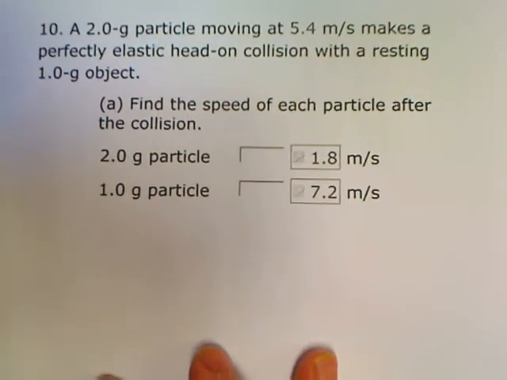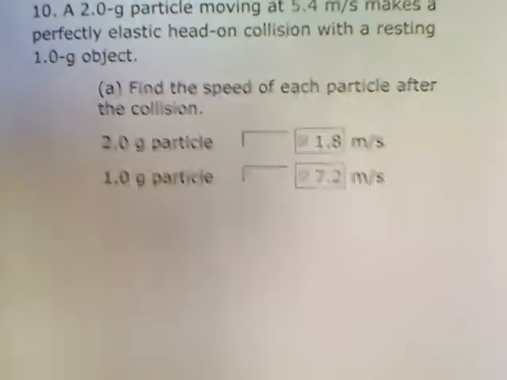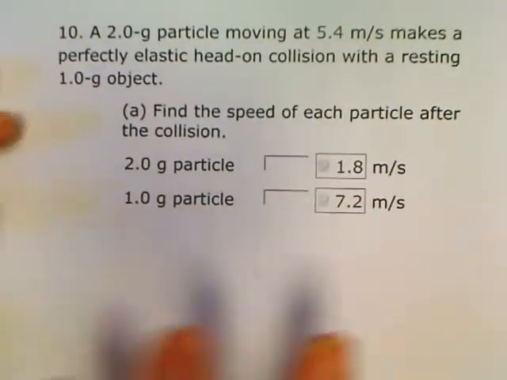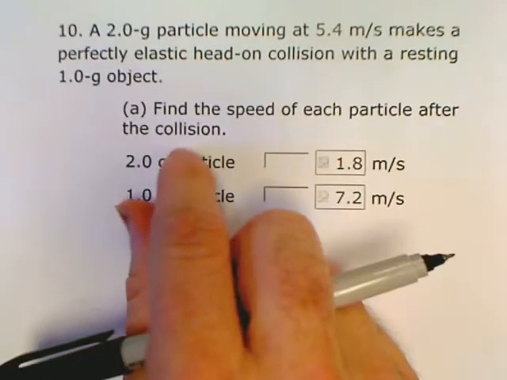Let me see if I can just play this camera a little bit. Yeah, looks good. Should have done this before the video started. All right, hopefully you can read this.